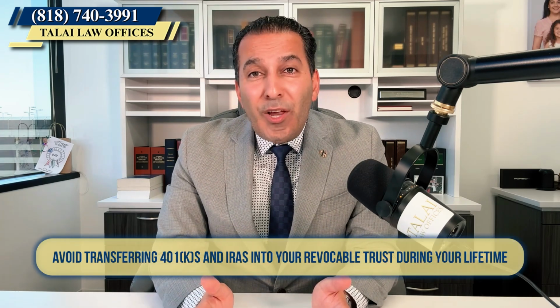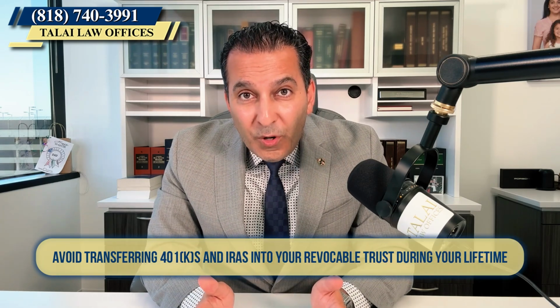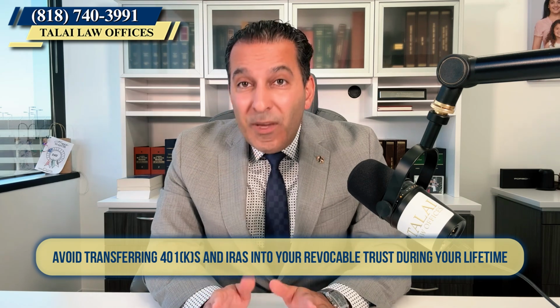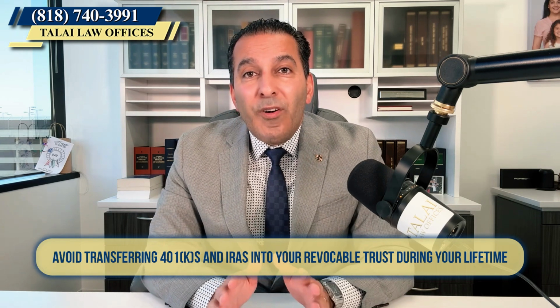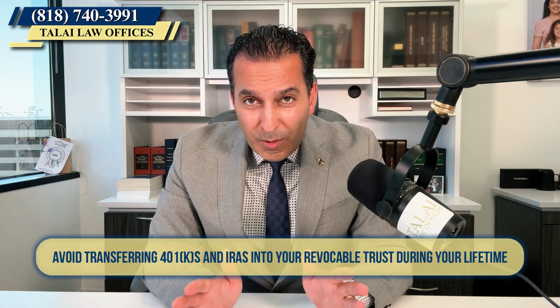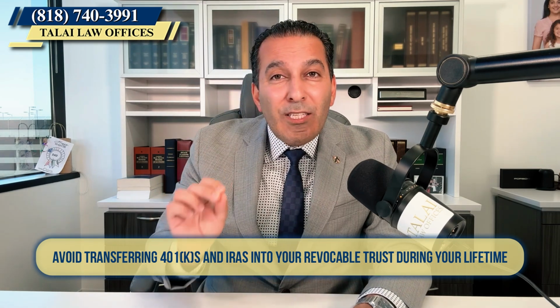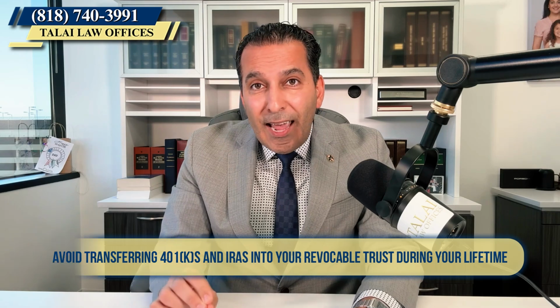Retirement accounts like 401(k)s and IRAs generally should not be transferred directly into your revocable trust during your lifetime, because if you do that, that will trigger unnecessary taxes, and nobody wants to pay taxes, especially if they don't have to pay them. So we never change the ownership. Instead, these accounts are typically coordinated with your estate plan through the beneficiary designation form that the particular account has.